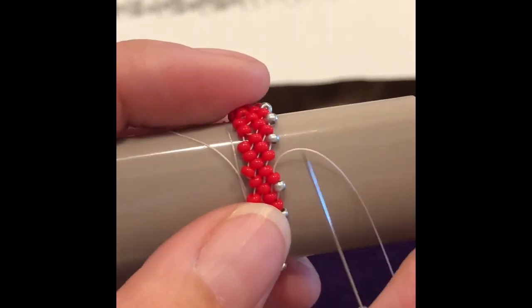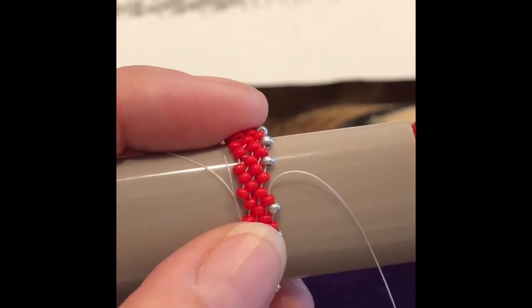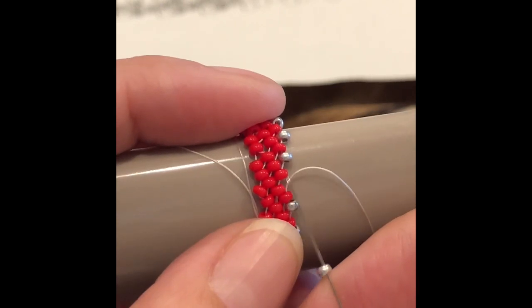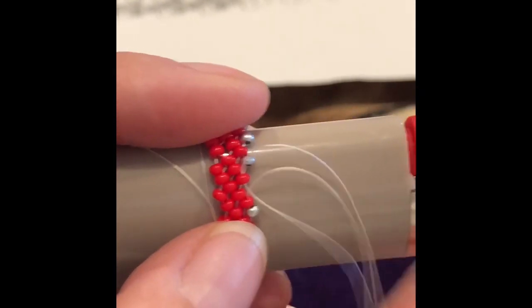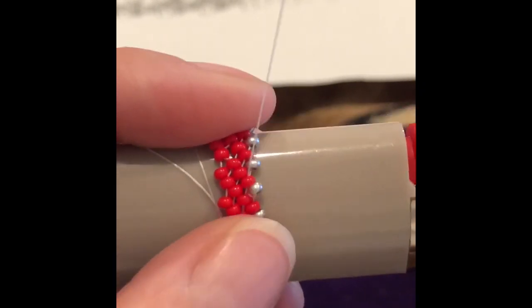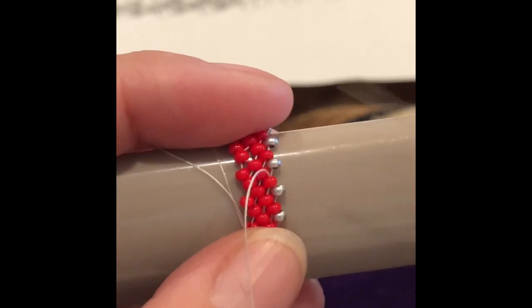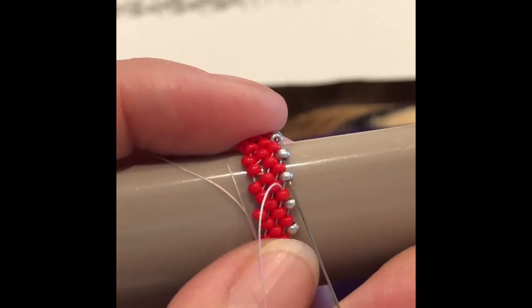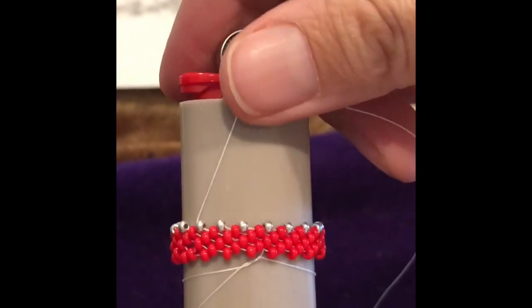Okay, so now I'm putting the last bead on from the previous row, or from the row that I'm just finishing. So this is where I want to keep in mind to go through the bridge part. See? Right here, I don't want to pick up a bead, I just want to go through the bridge. There we go. Now I have one complete row.